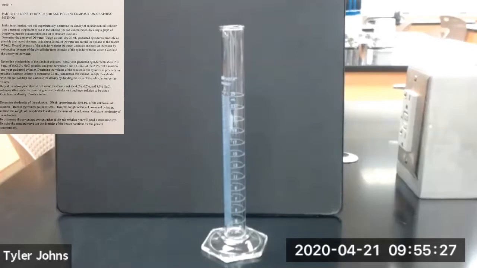In part 2 of our density experiment, we're going to be experimentally determining the density of an unknown salt solution and then determine the percent of salt in that solution.